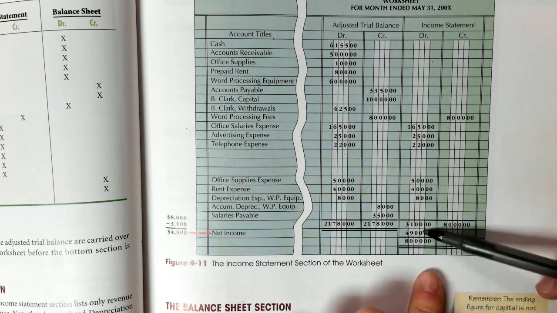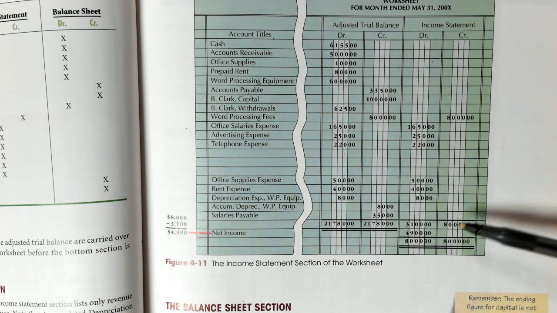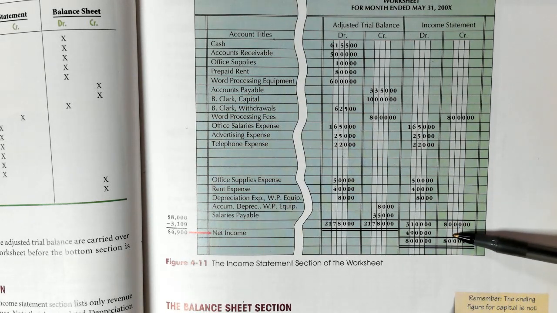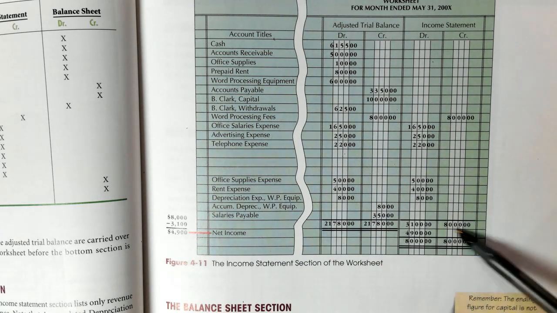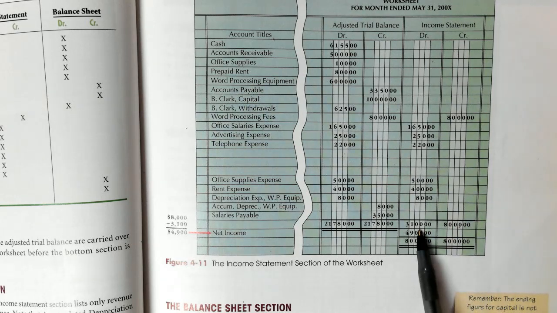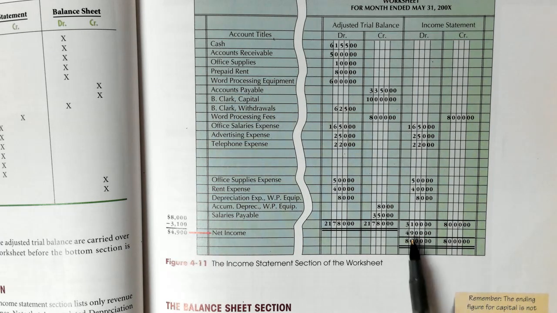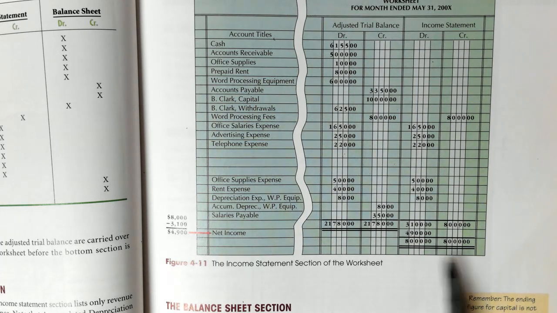If these numbers were reversed and we had to put this number on this side because it was smaller, it would be a net loss. Okay? So don't think of net income as a debit or credit. We just put it on the smaller side. So right now our net income is $4,900. Then we total and balance out our income statement. And that's why we have to place our net income on the smaller side so that these numbers actually balance out.